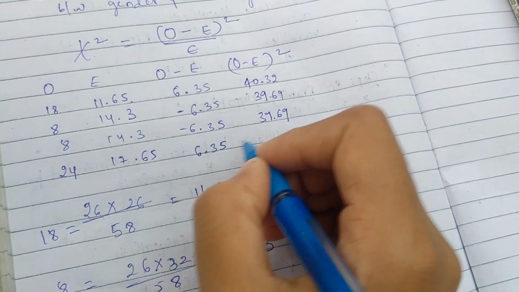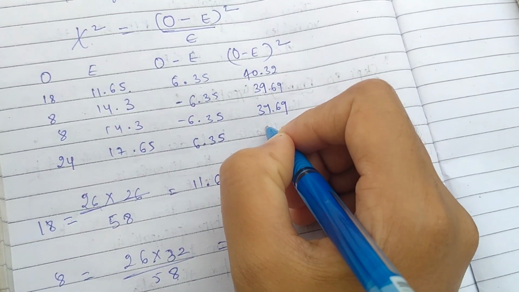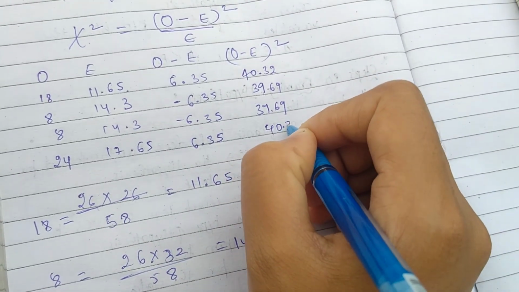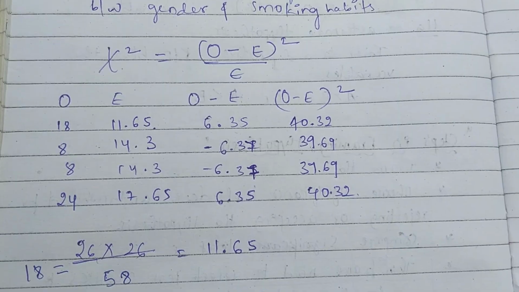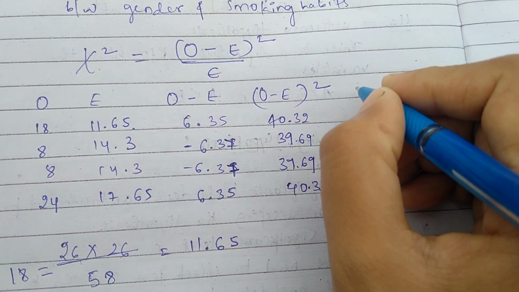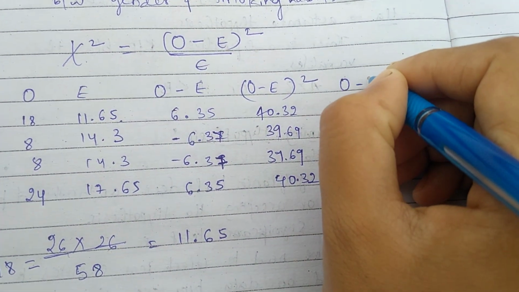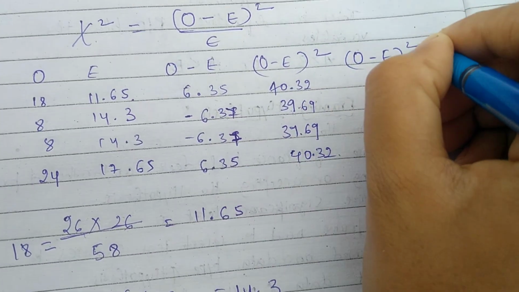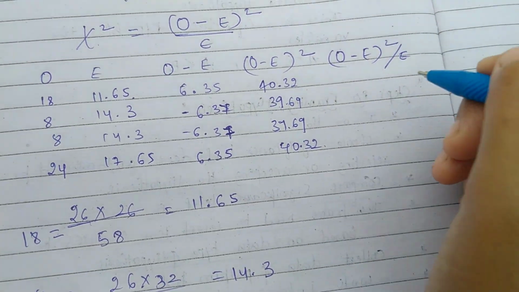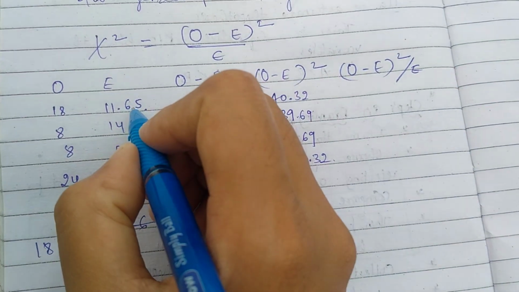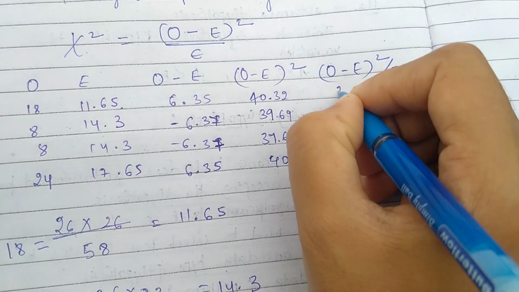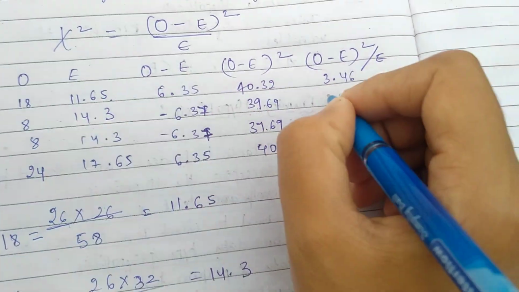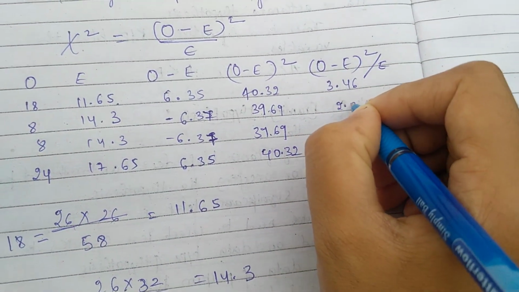After squaring this, we get the same value, 40.32. Our next step is observed minus expected, whole squared, divided by E. We divide and get different values: 3.46 initially, and 39.69 divided by 14.3 gives around 2.81.